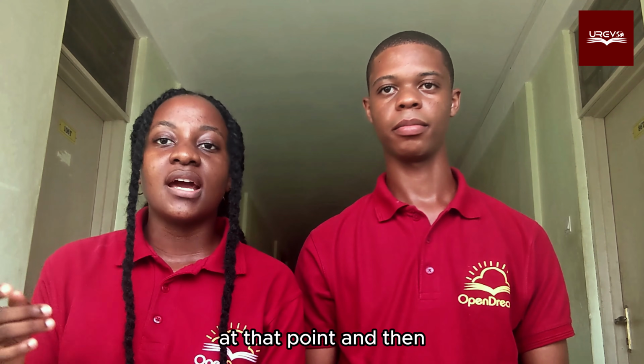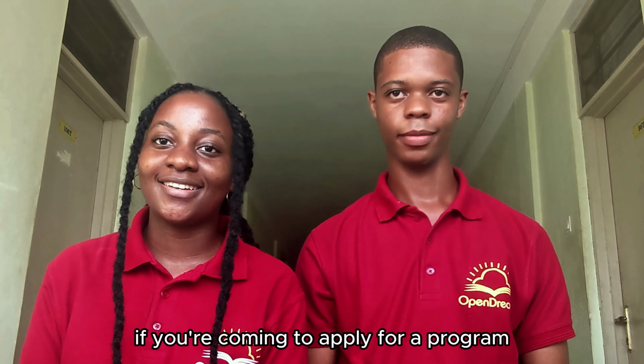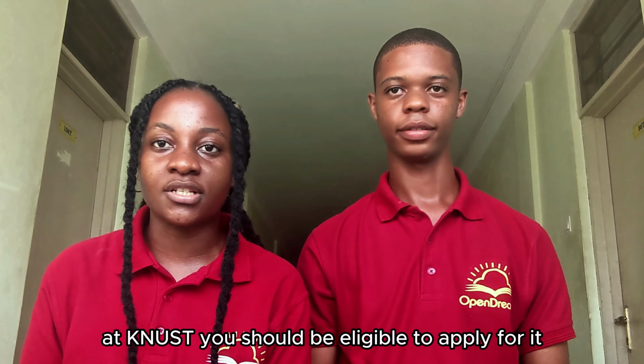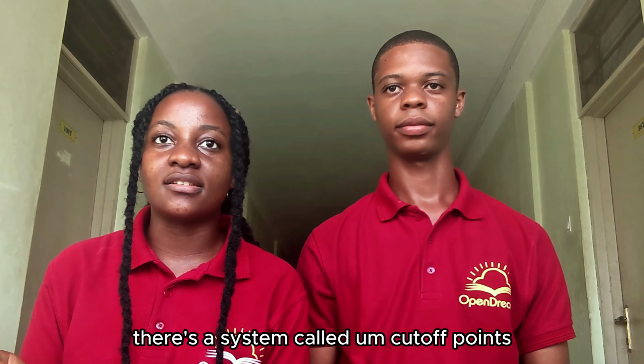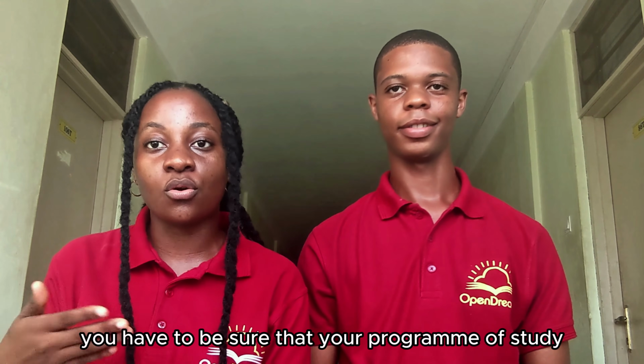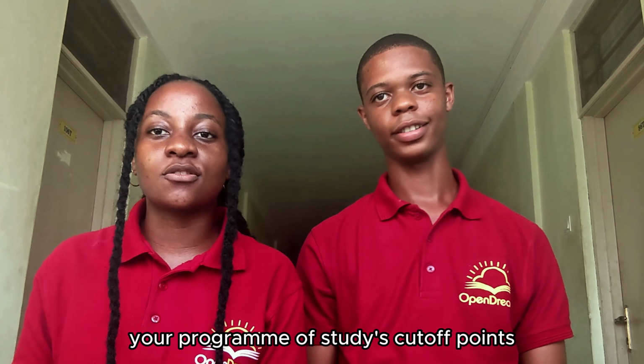And then you need to also ensure that if you're coming to apply for a program at KNUST, you should be eligible to apply for it. Here in Ghana, there's a system called cutoff points. You have to be sure that you meet your program of study's cutoff points.